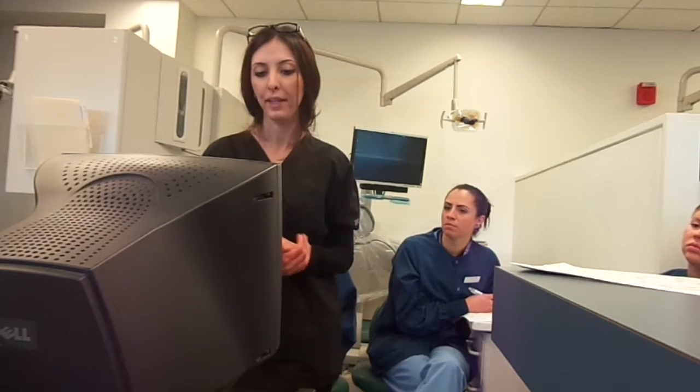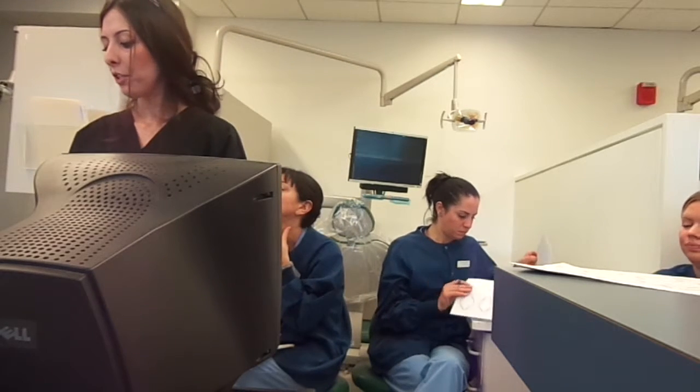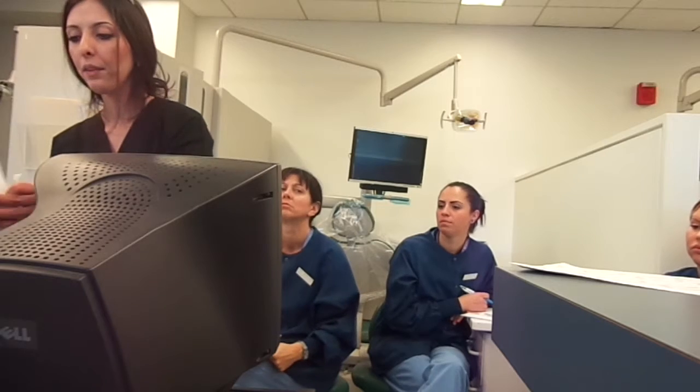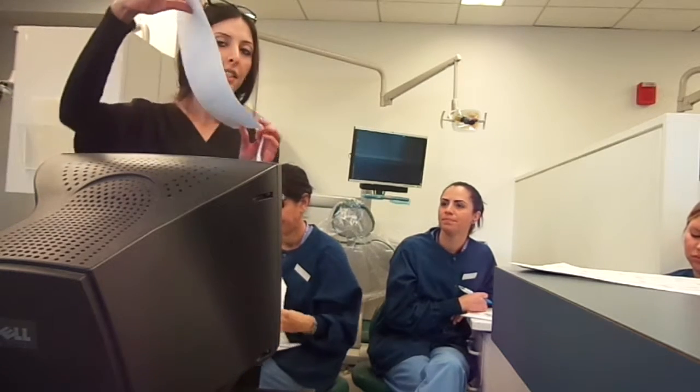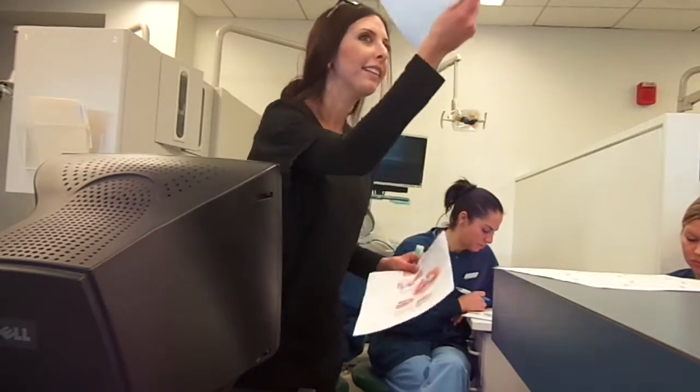Okay, next topic, brushing. For the type of brushing technique, you can use the handout that I gave you if you want to look at this diagram. It's called the modified Bass technique. Mine's in color, yours is in black and white.